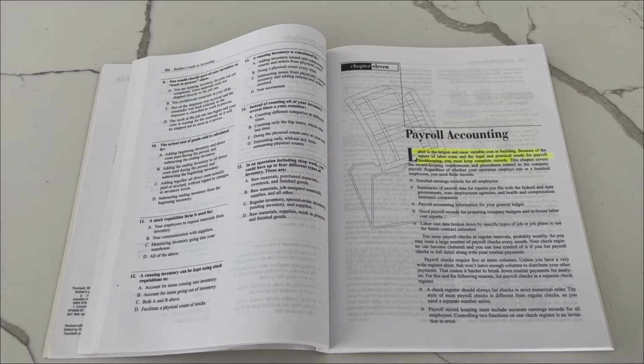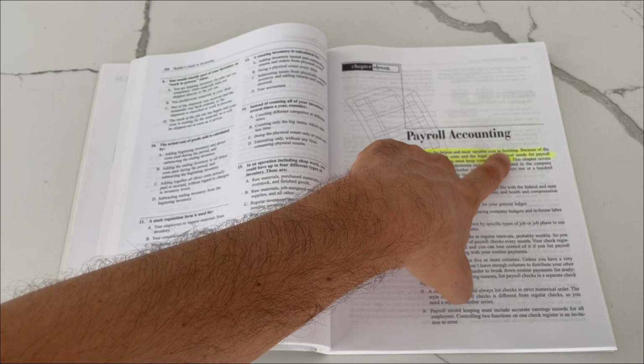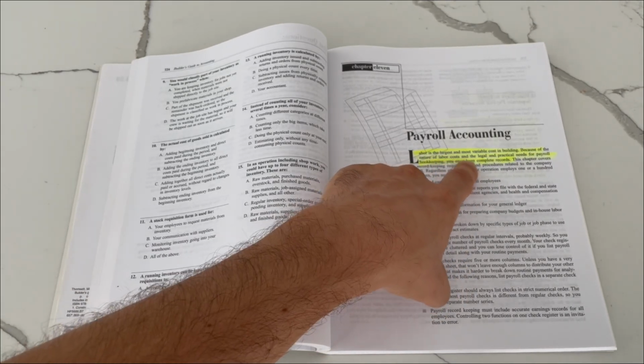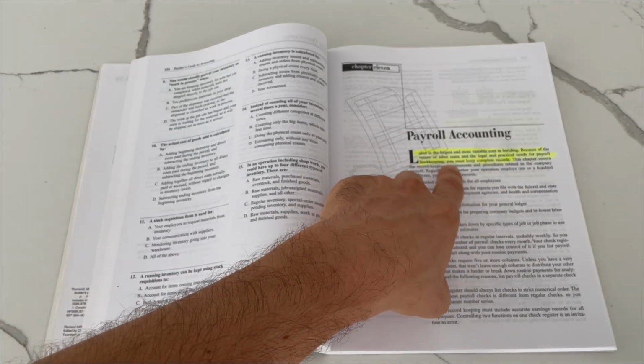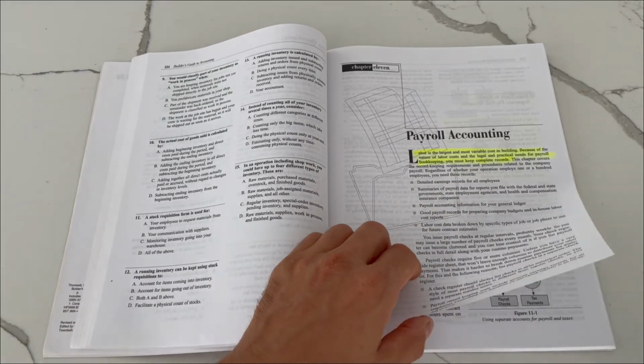Here we're talking about payroll accounting, but I think the most important aspect they really want you to understand in this chapter is payroll accounting with respect to taxation. But we'll get into it. Let's go over what I think is important here in chapter 11. Labor is the largest and most variable cost in building. Because of the nature of labor costs and the legal and practical needs for payroll bookkeeping, you must keep complete records. Obviously, that kind of goes without saying, but still.